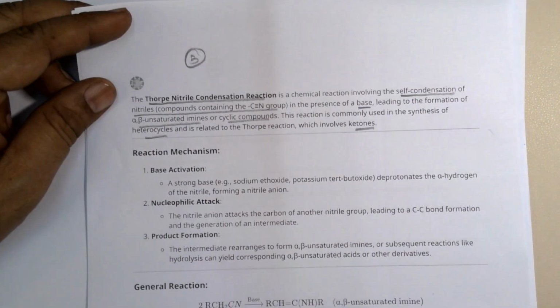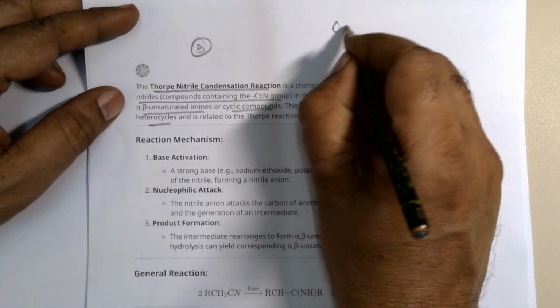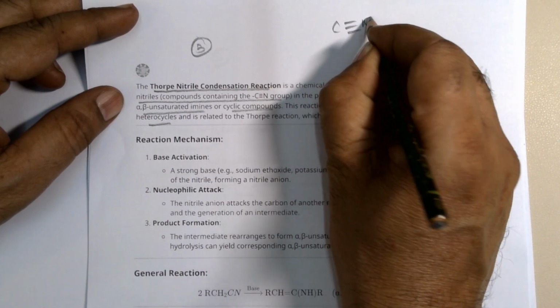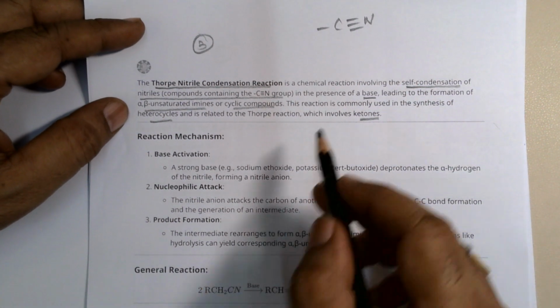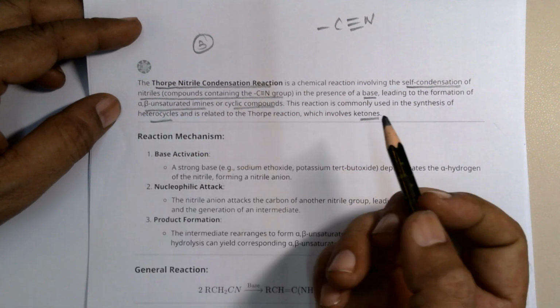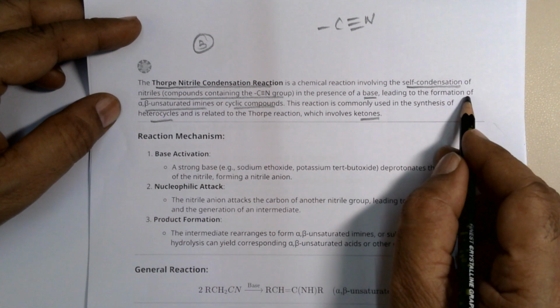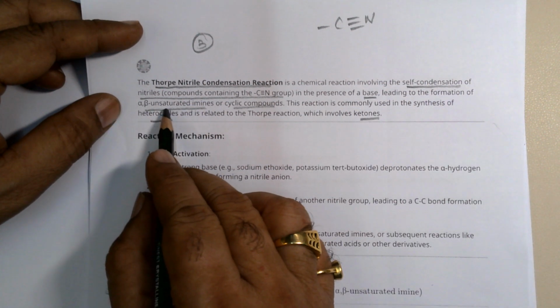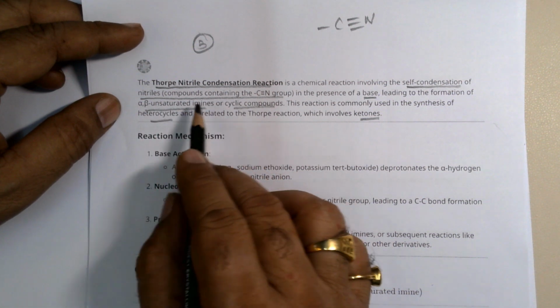Thorpe nitrile condensation. A C triple bond N group is called a nitrile group, or cyanide group. Okay, right. So self condensation of nitrile takes place in the presence of a base, leading to the formation of alpha beta unsaturated imine. What is this alpha beta unsaturated?